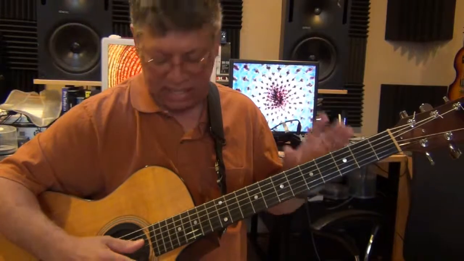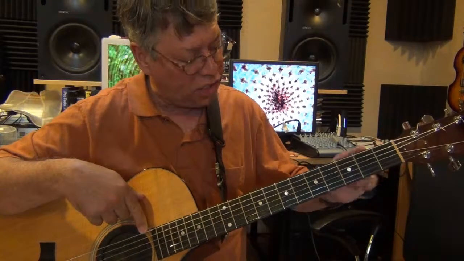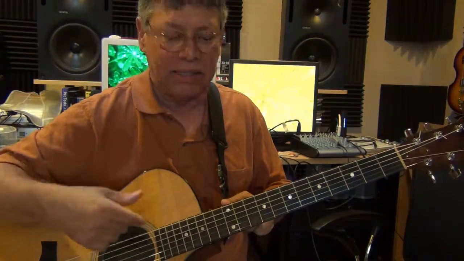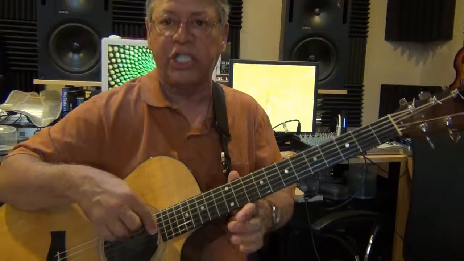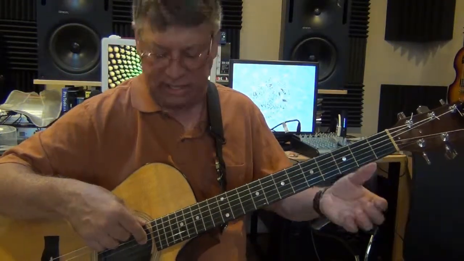It's just common sense. You start with the name of the string as you're counting down. You already know the names of all the notes because they're up here on the sixth string. But if they're on the sixth string, they have to be on the other strings. So on the G string, that's the third string, you start with the letter G.